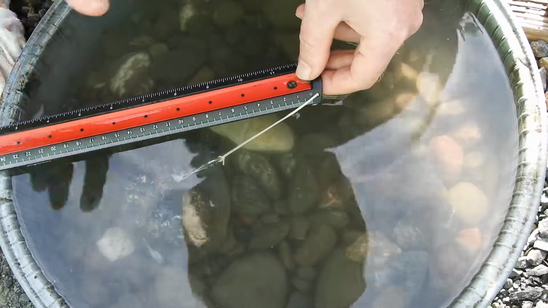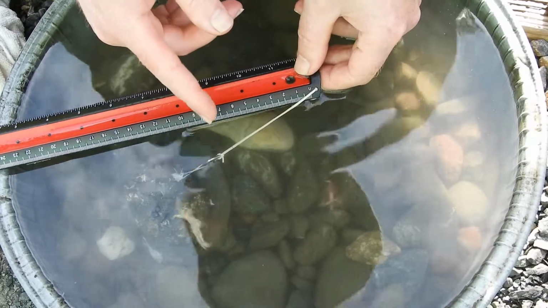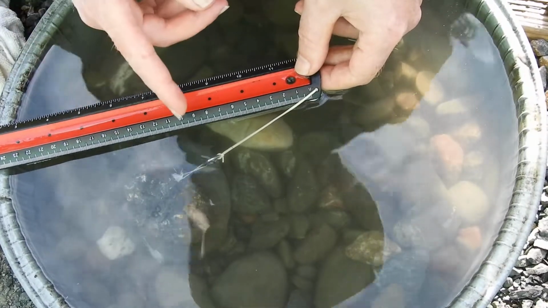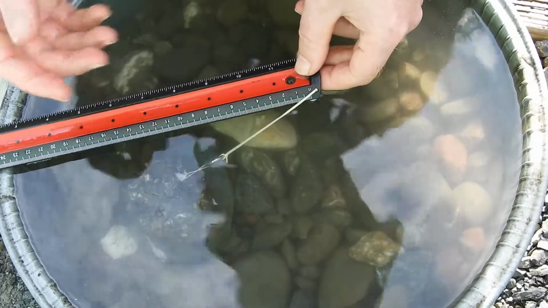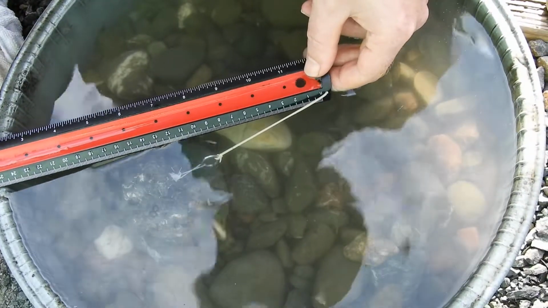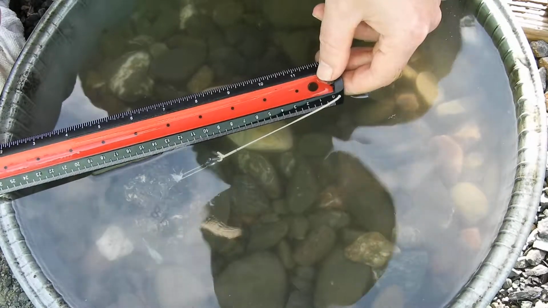But today I'm just going to let it move a little bit, because obviously once the rock starts to move, the force is less on the spring. So here we go.